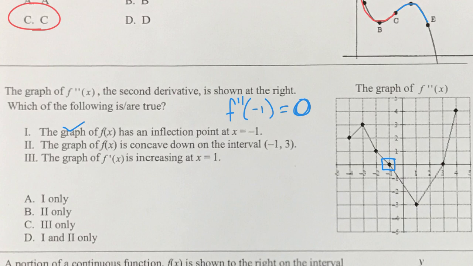Where the second derivative is 0 is where we have a point of inflection. It's negative on the left and positive on the right, so the original graph would go from concave up to concave down. Number 2, the graph is concave down on the interval from -1 to 3. What do we know about the positivity of our second derivative here? Well, it's below the x-axis, which means it's negative. So if we have a negative second derivative, your graph is, in fact, concave down. And everywhere the graph is positive, the graph is concave up.